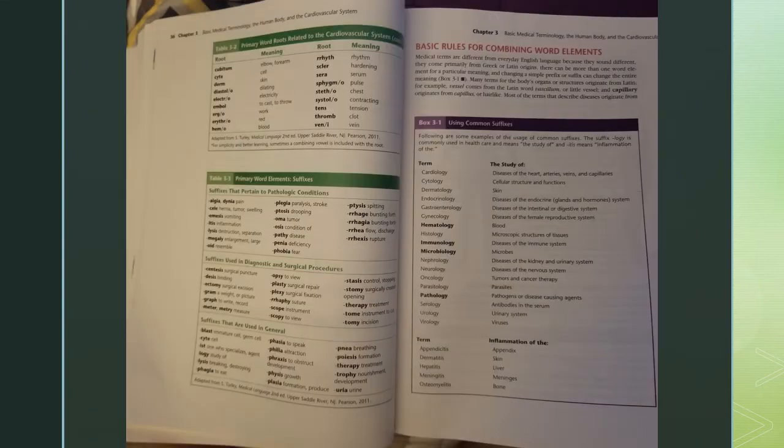Table 3-2, primary word roots related to the cardiovascular system, continued. Cubitum, C-U-B-I-T-U-M, elbow or forearm. Cyte, C-Y-T-E, cell. Derm, D-E-R-M, skin.